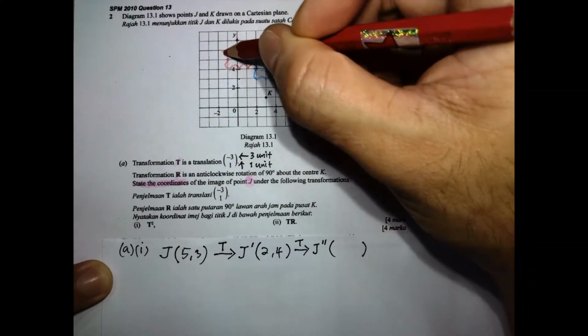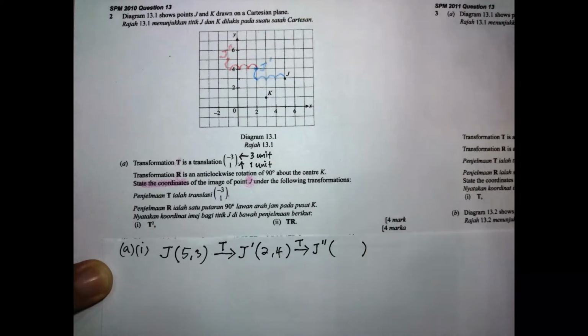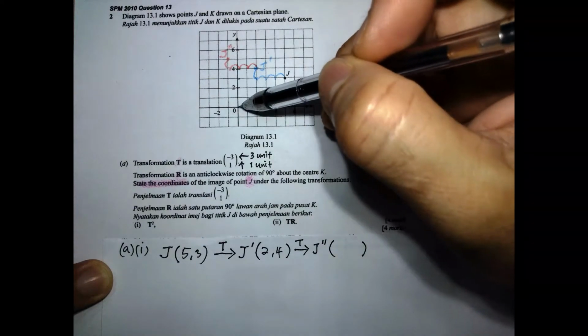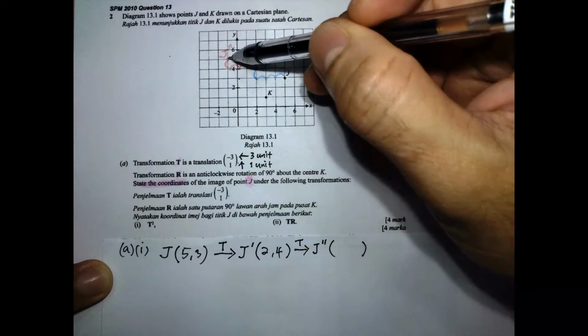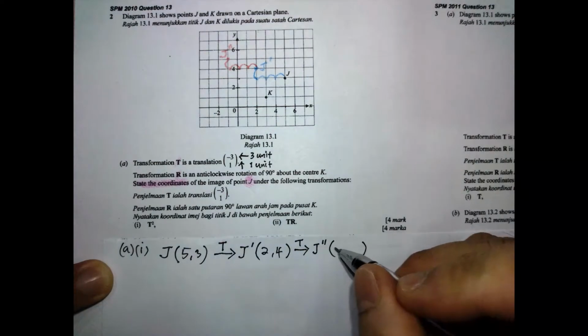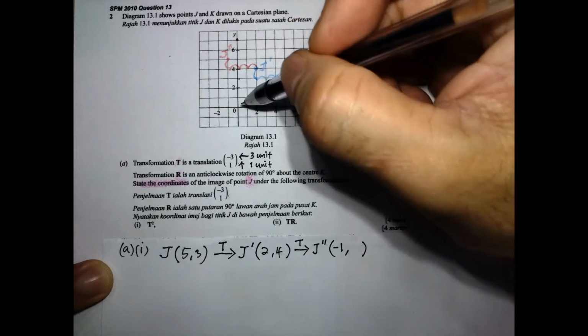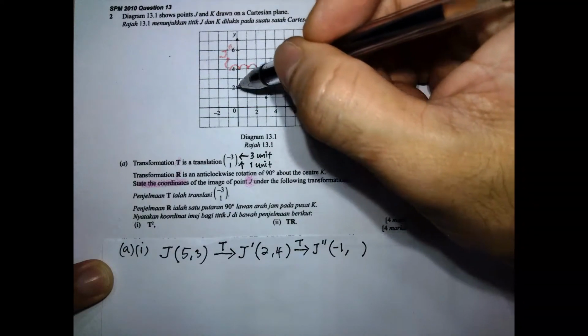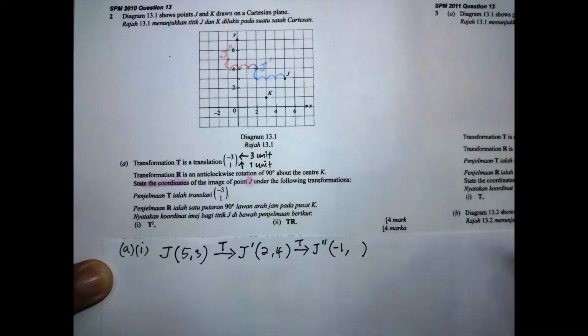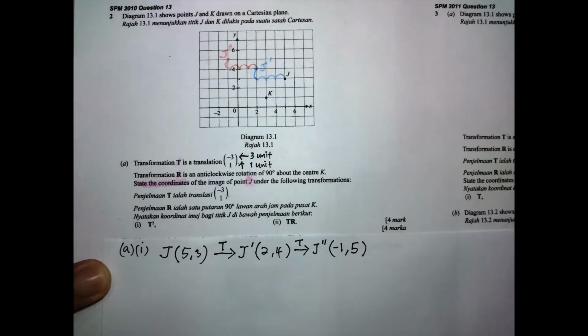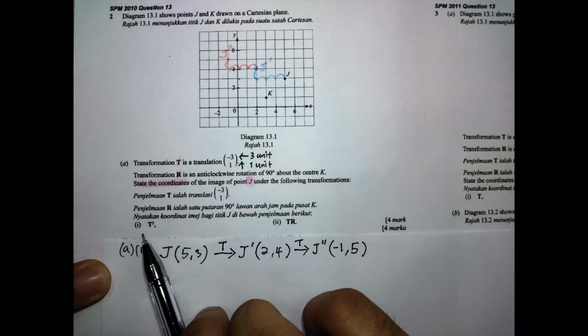This is your second image of J. The coordinate is (0, -1), so x is -1 and y is 3, 2, 3, 4, 5. This is the answer for A number 1.